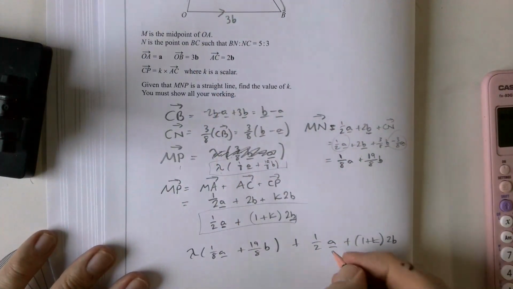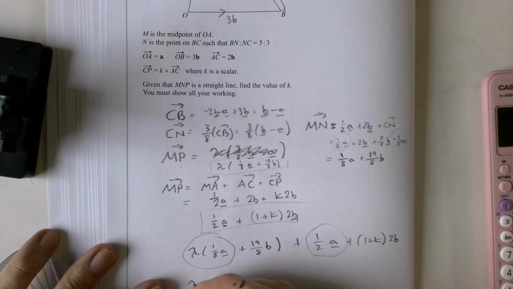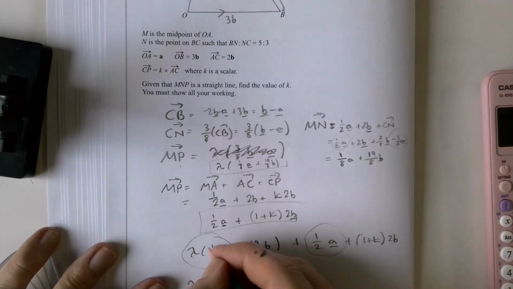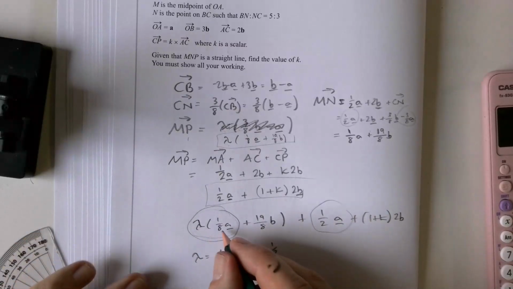So now I know that my a component's got to be the same. So I know that lambda has got to equal 4, because 4 times 1/8 gives me a half. So in order for this bit to be worth half an a, lambda must be worth 4.